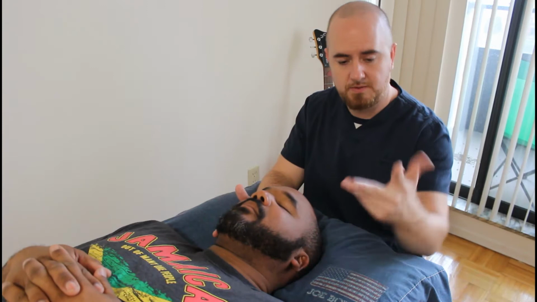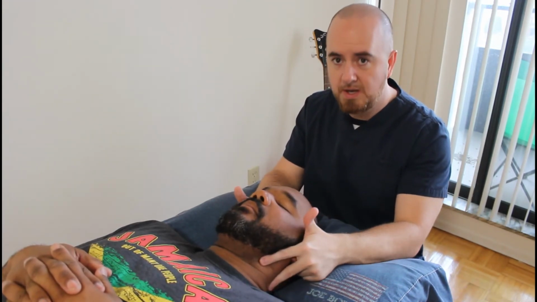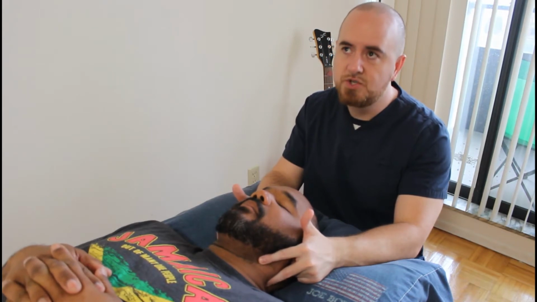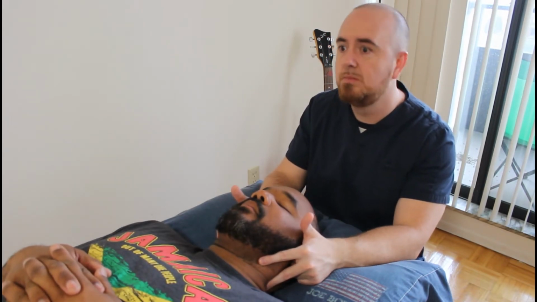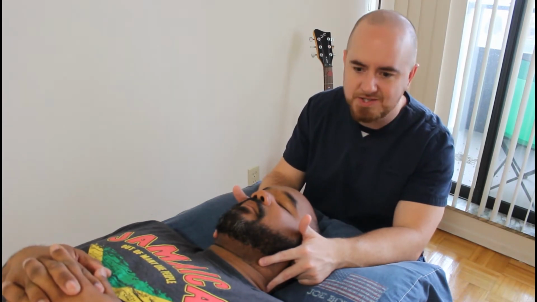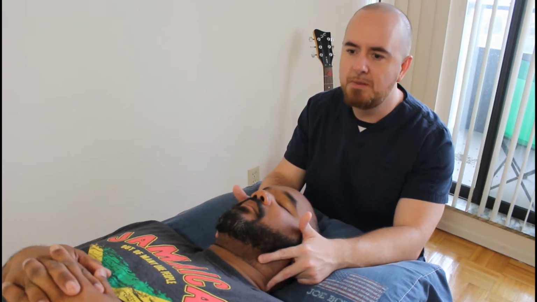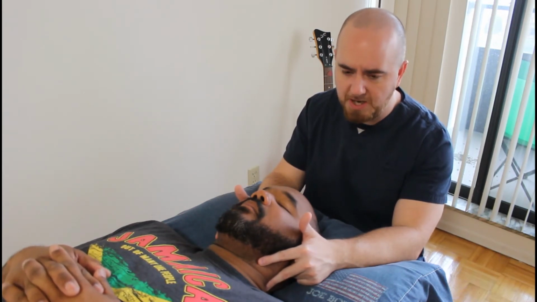I'll use my two fingers, make a peace sign, and then I'll be here. As I do that, there's going to be some mix of varying layers of tissue, so skin, subcutaneous fat, no matter how lean a person is, you're going to find some of that, and then the muscle. So basically you'll find a pipe, right?